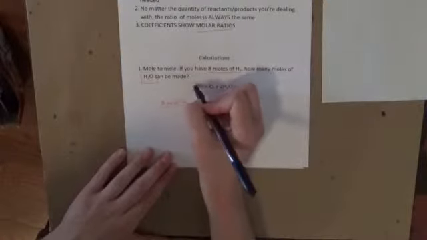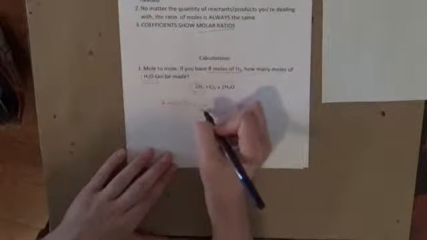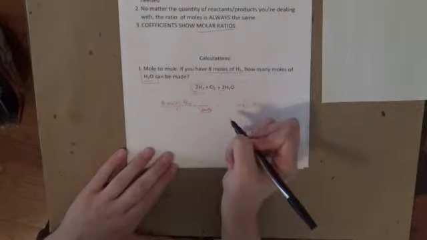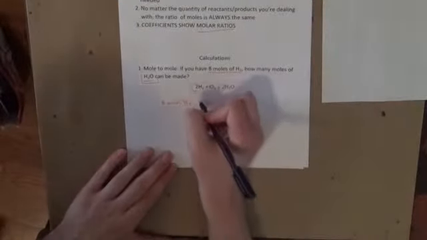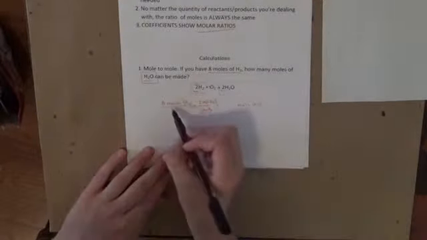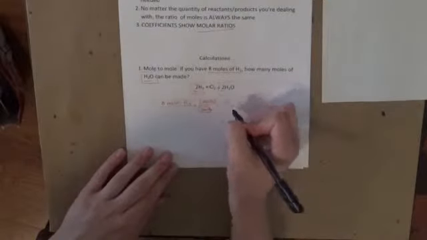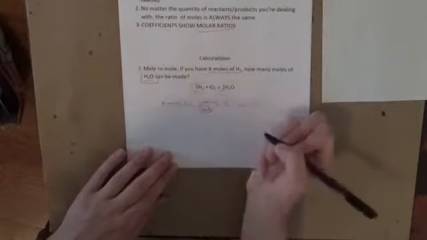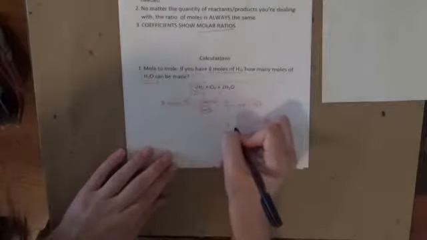So we have our 2 moles H2, and you're getting this from the chemical equation. 2 moles of hydrogen, and then on top, what you want, 2 moles of water. So here, you just multiply it out. 8 times 2 is 16, and then you divide by 1 times 2, which is 2. So ultimately, you're going to end up with 8 moles of water.